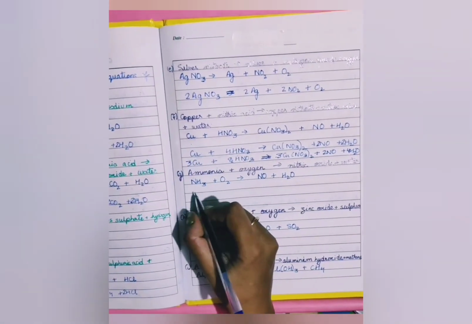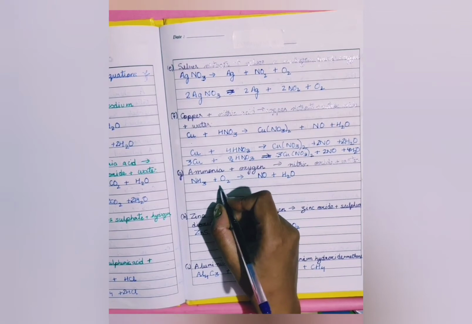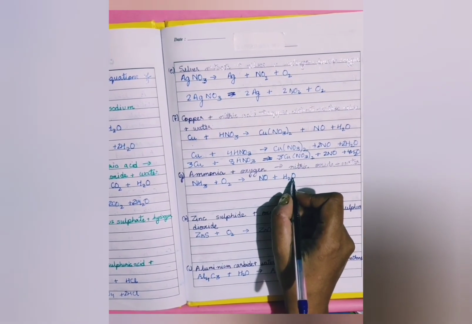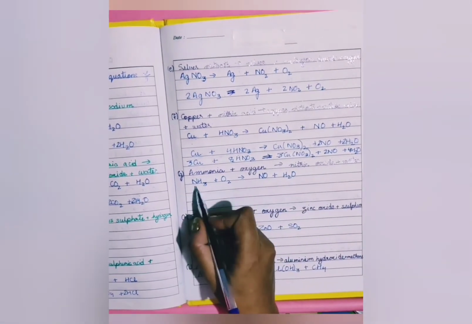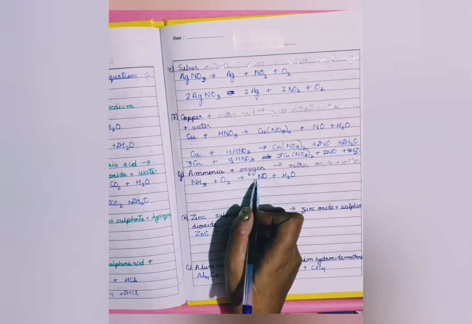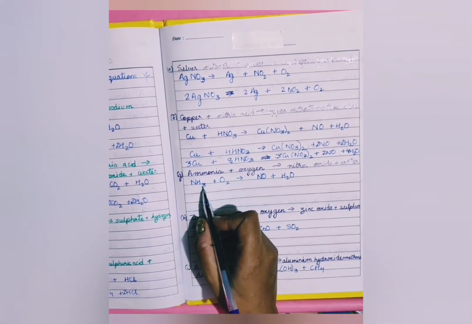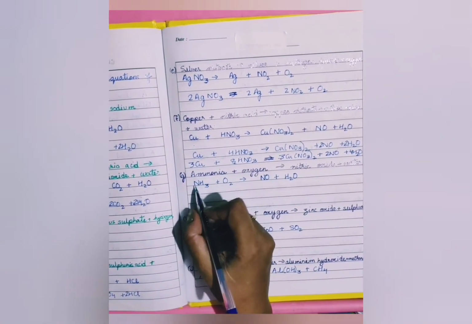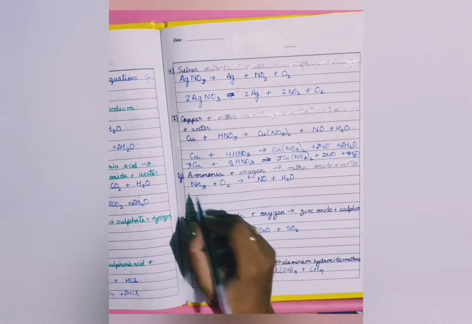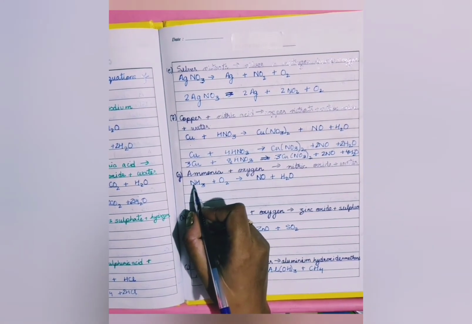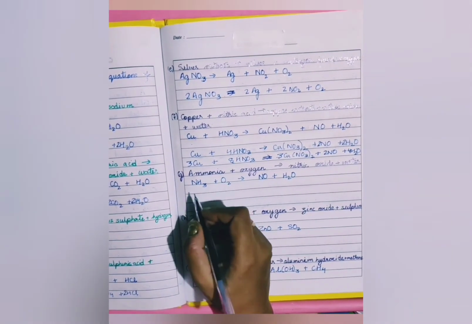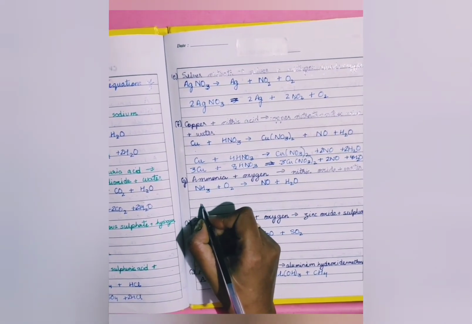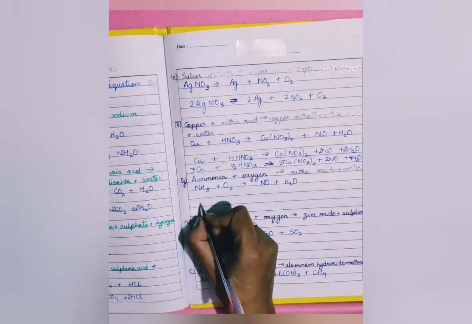Next example is of ammonia reacting with oxygen to give nitric oxide and water. So nitrogen on both sides is 1. Hydrogen here you see 3 but there it is 2. So what shall we do? We shall try to make it an even number. What is the least number with which we can multiply? It is 2. So if we multiply by 2, what do we get?